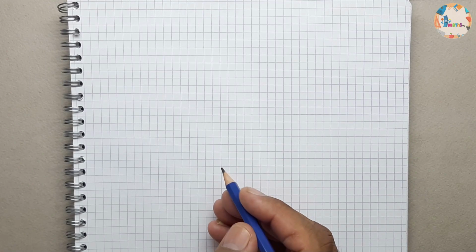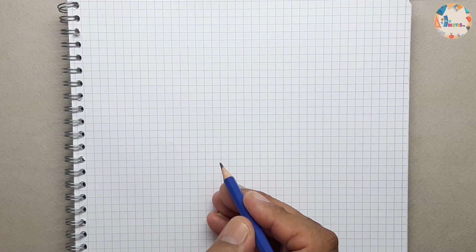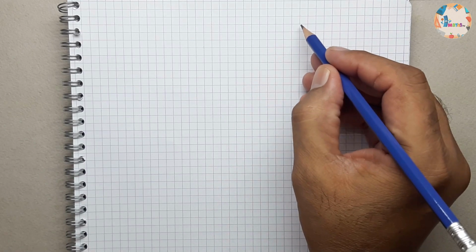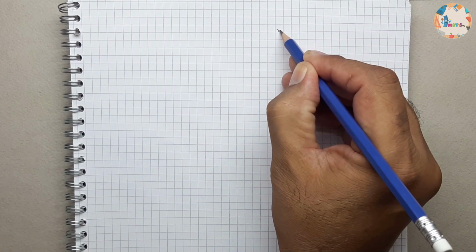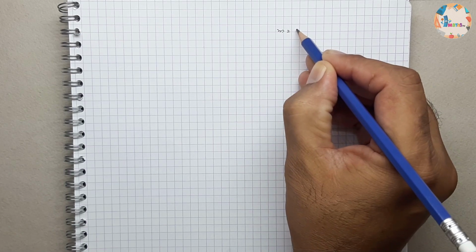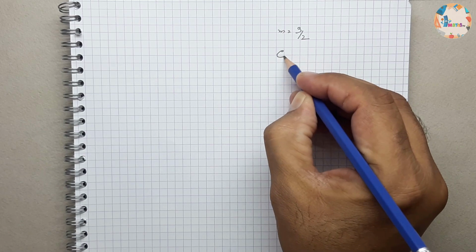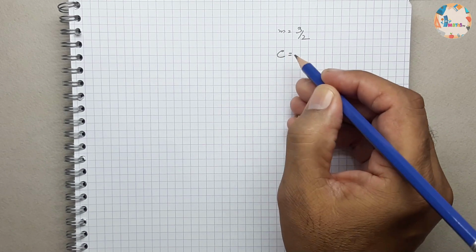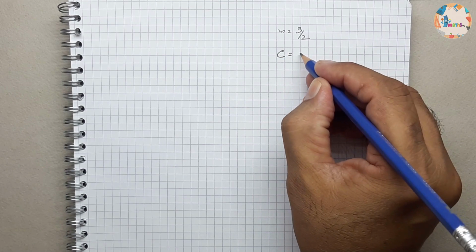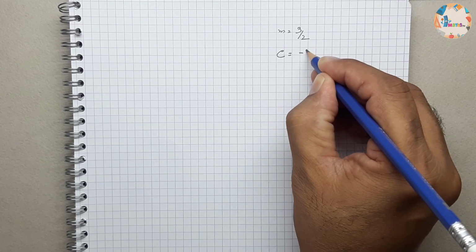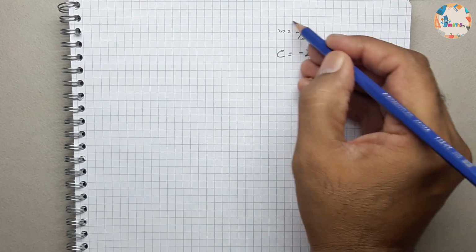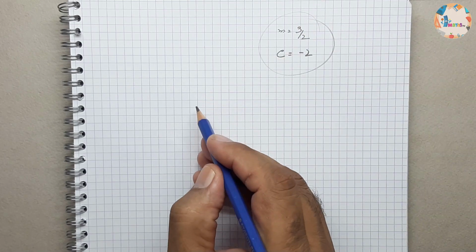Now we will learn how to write the equation of a line when the value of m is given, for example m is equal to 3 by 2, and the value of c is given, which is the y-intercept, say for example minus 2. So these two values are given. How can we write the equation of the line?